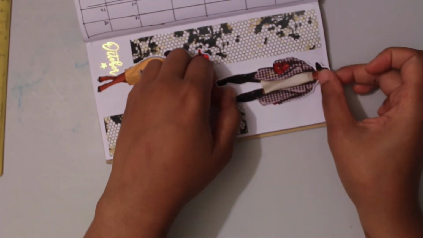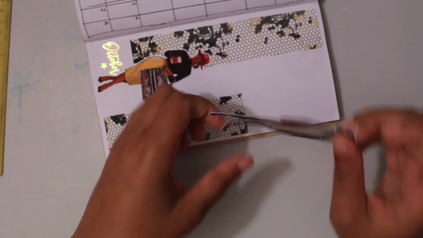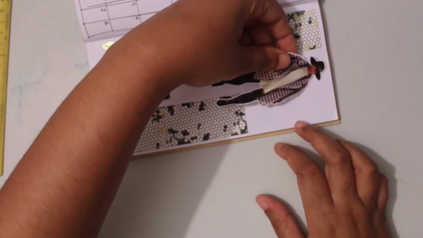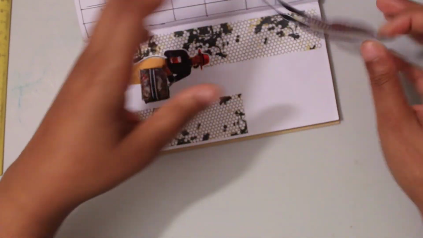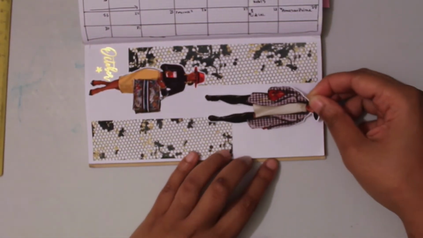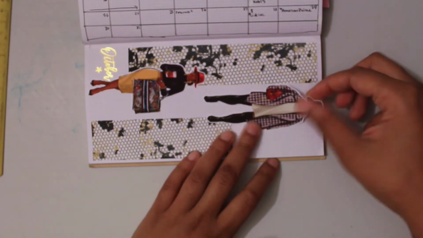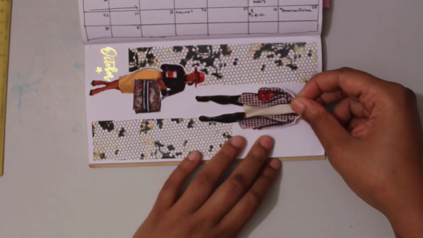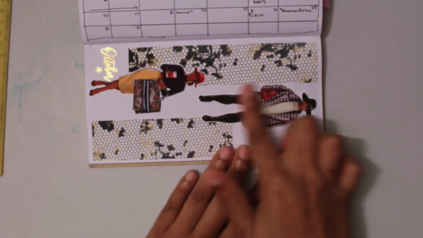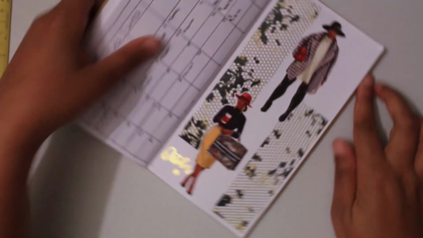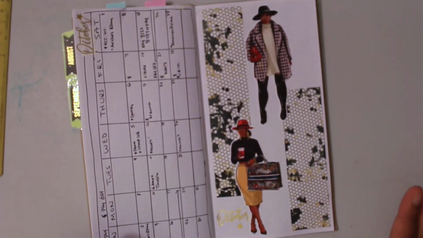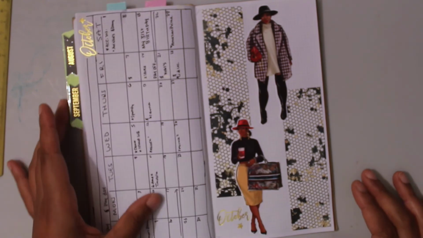I can pretty much go up as high as I want. All right. It's like, finally commit to something, Lakia. Sheesh. Okay, that's a little too high. And there we go. Okay. I'm not mad at it. I'm not mad at it at all.